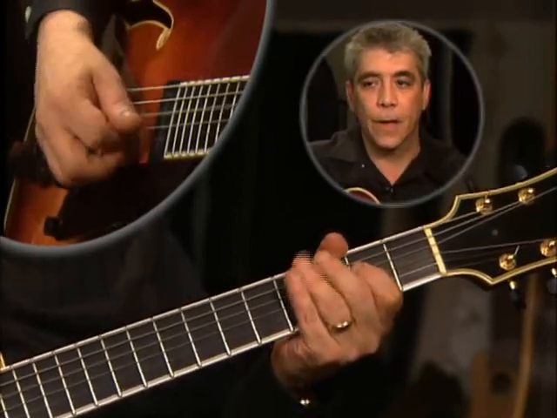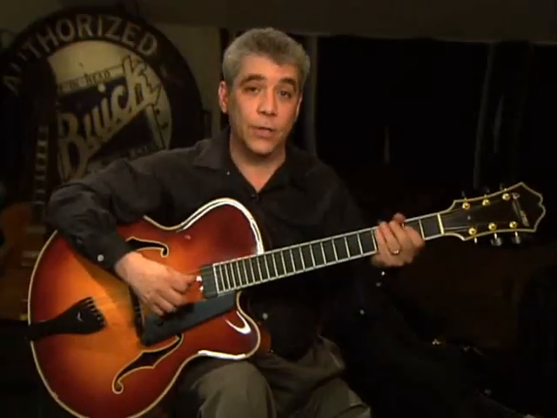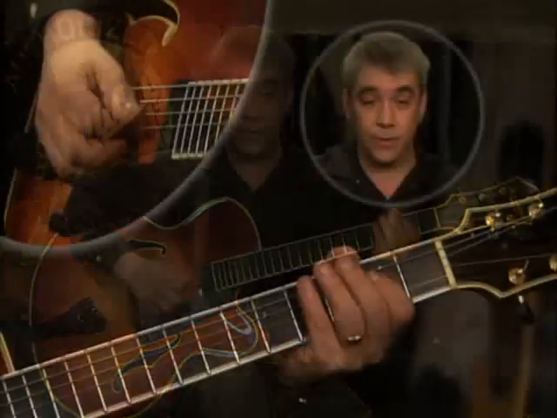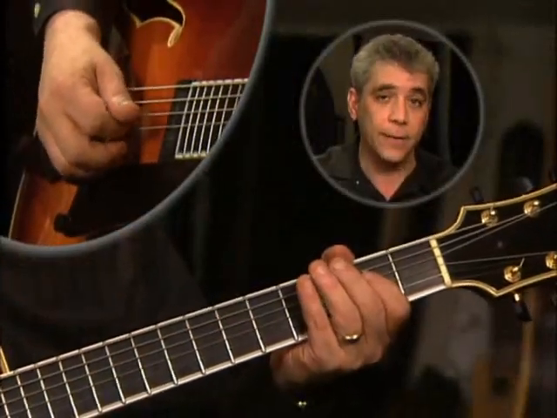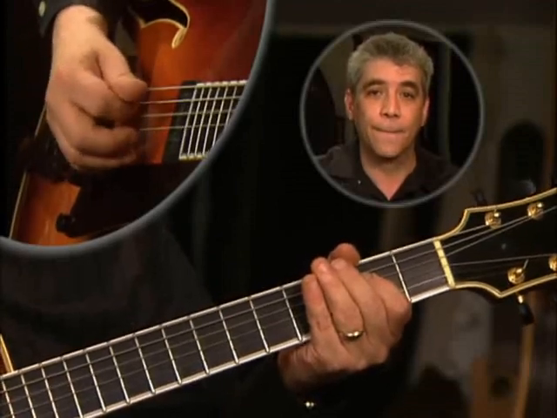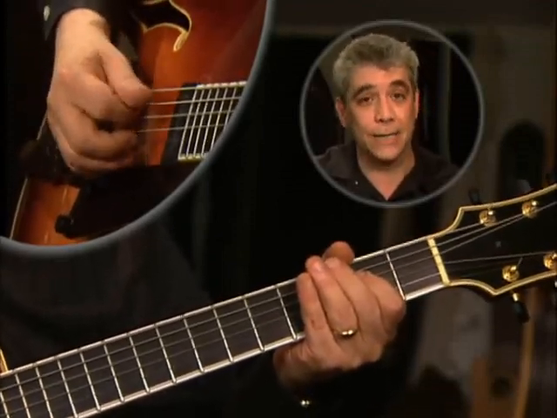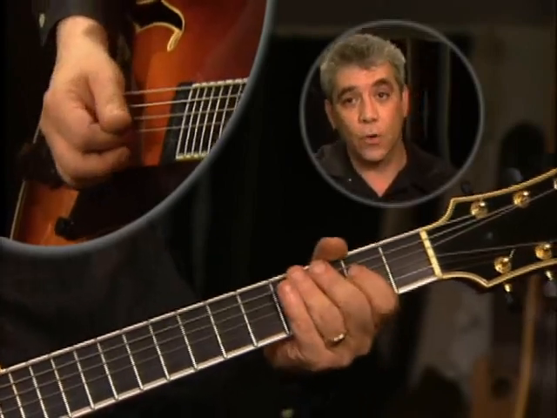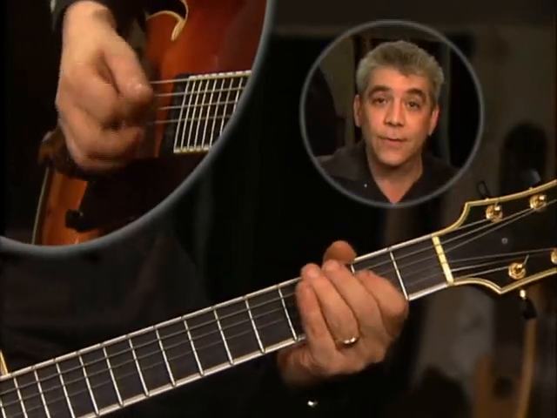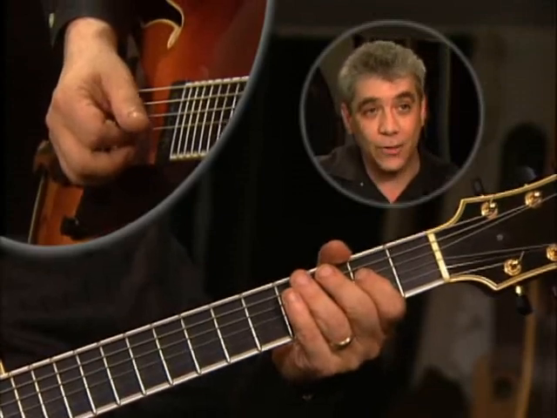Okay. Now, try and reverse it. Keep the accent the same, accent, unaccented, but start with an upstroke and see how close you can make them. They're almost exactly the same. And work on it until you can get this with a downstroke as an upstroke.